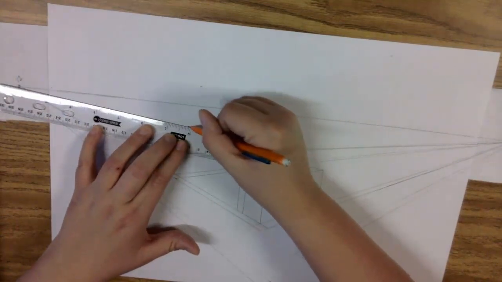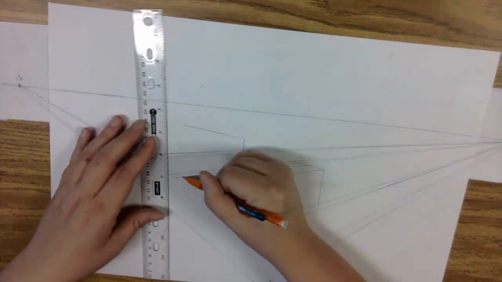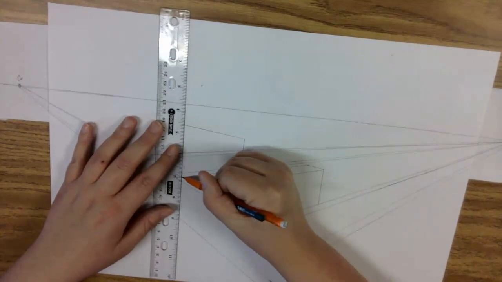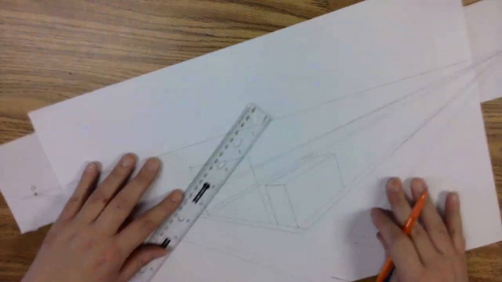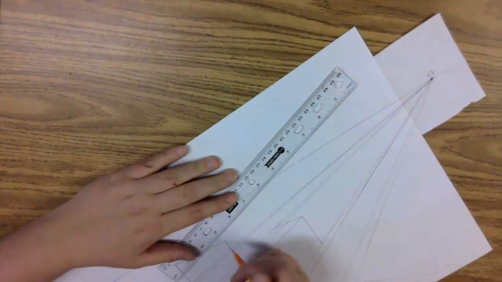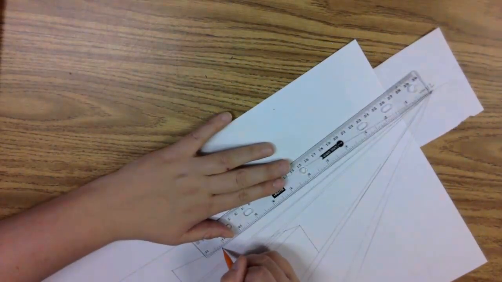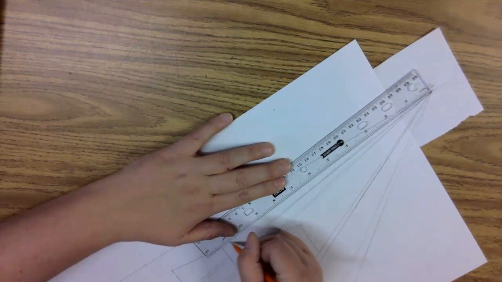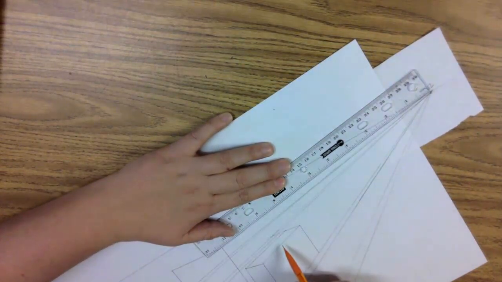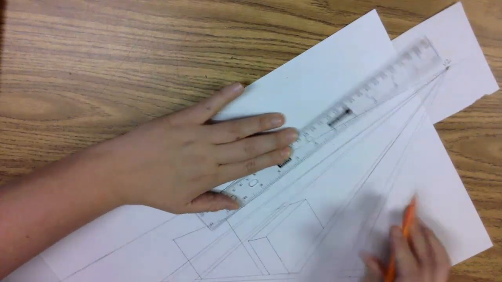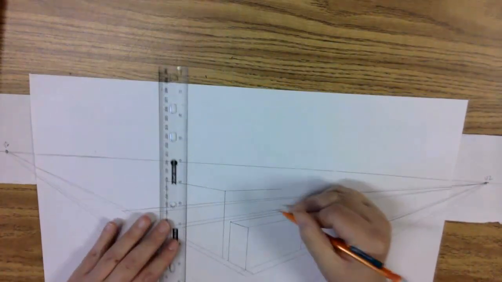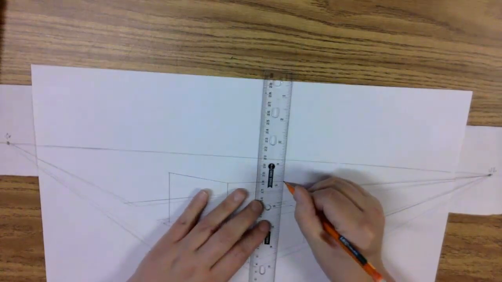This is going to be the only one on this one, so I know that I can come here to this corner and draw this line already. And then, once again, line it up with V2, decide how wide. I'm going to make this no wider than the one in front of it. Which means this is going to come down here.